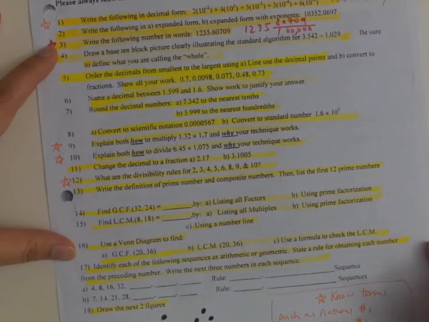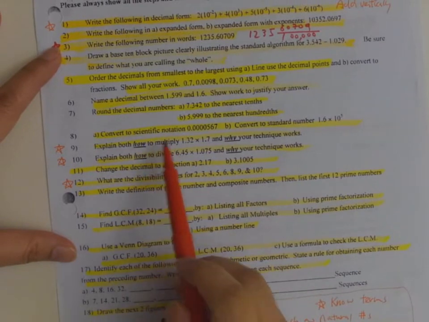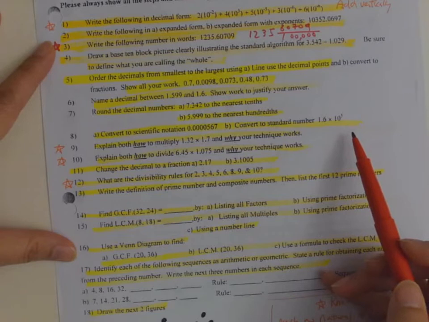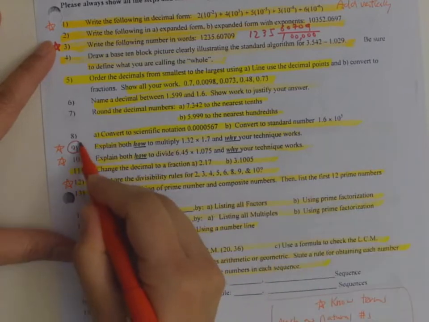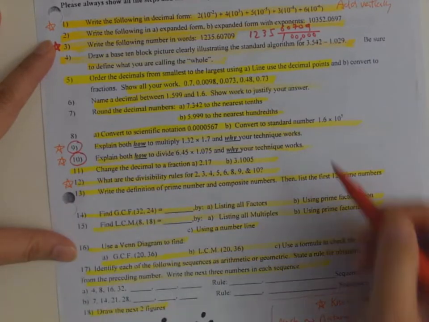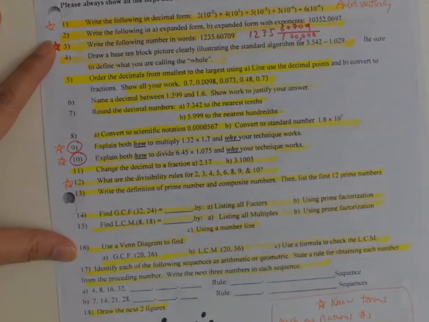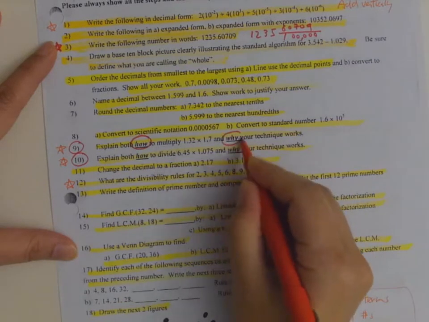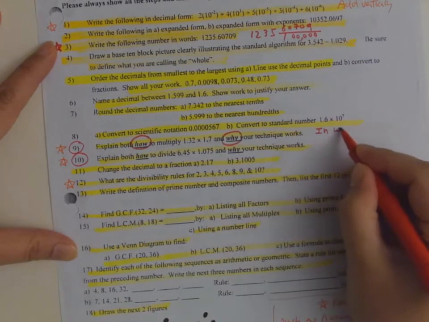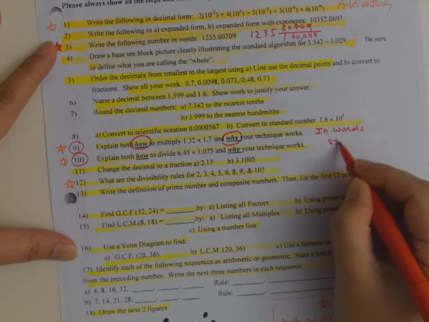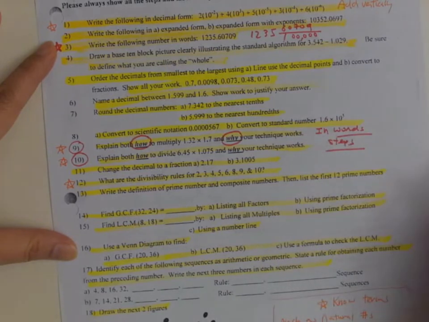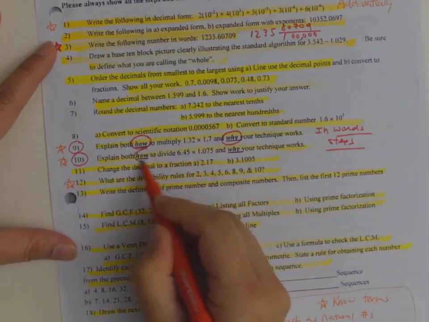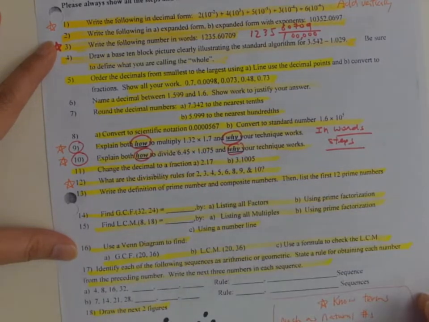And then also you need to know how to convert to scientific notation, and back from scientific notation to regular numbers. Okay, number 9 and 10, a lot of people lose a lot of points on those, so make sure you know how and why, in words and steps. You definitely would have those on the test, for multiplication and also division. So they are important.